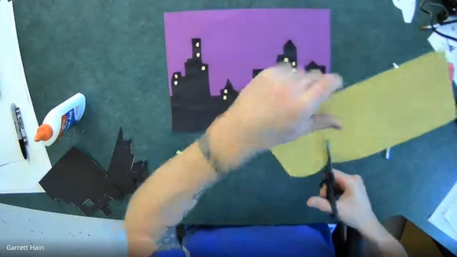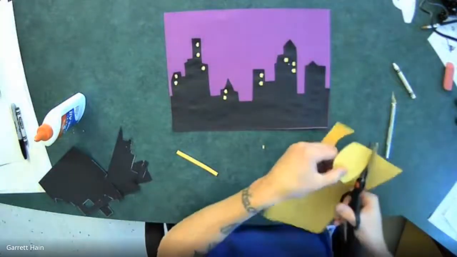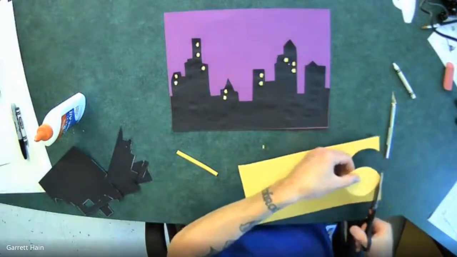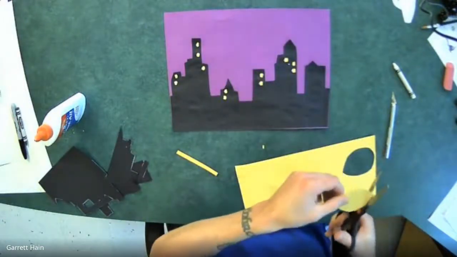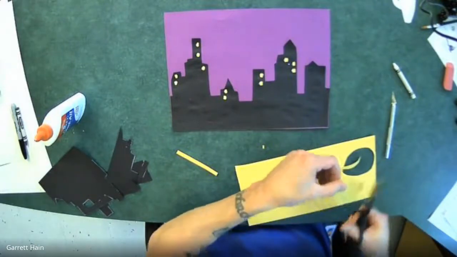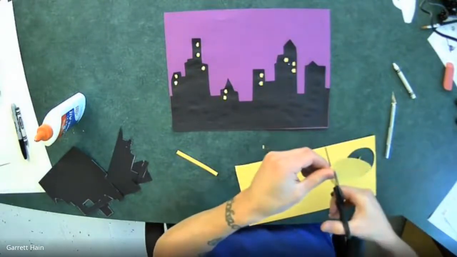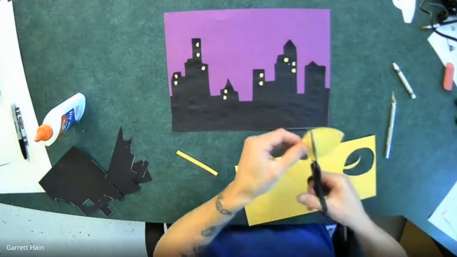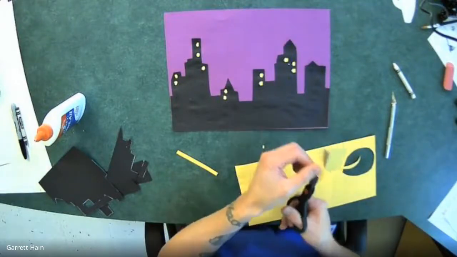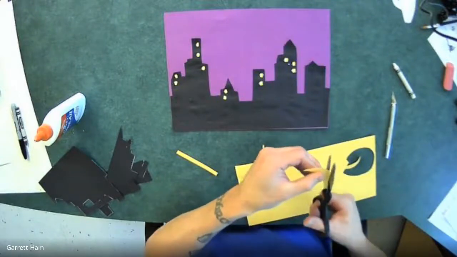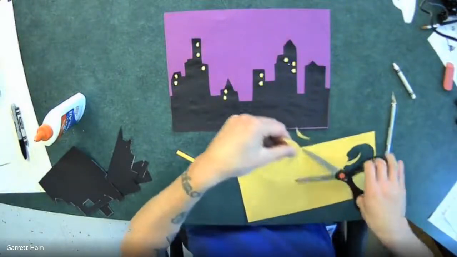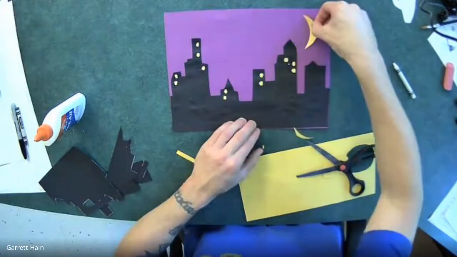Okay, start to cut out a circle of the size that you want. Okay, so I make that a little smaller. Then I have my moon up here.